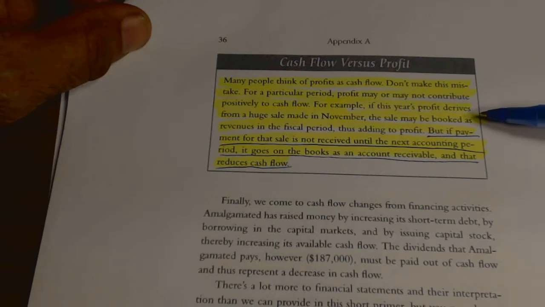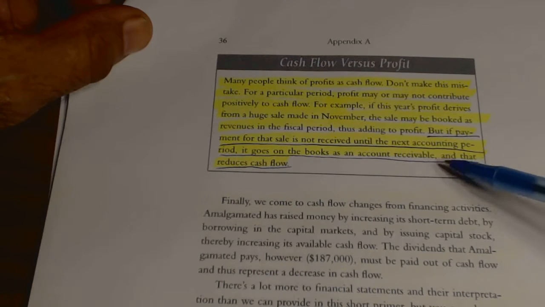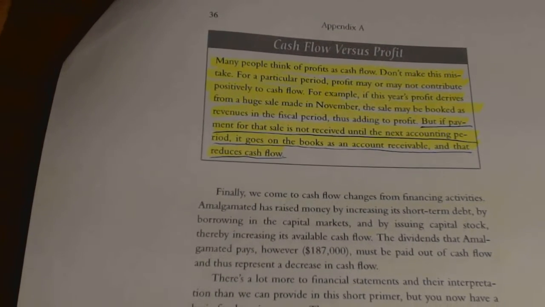For example, if this year's profit derives from a huge sale in November, the sale may be booked as revenue in the fiscal period, thus adding to profit. But if the payment for that sale is not received until the next accounting period, it goes on the books as an increase, it should say an increase in accounts receivable, and that reduces cash flow.